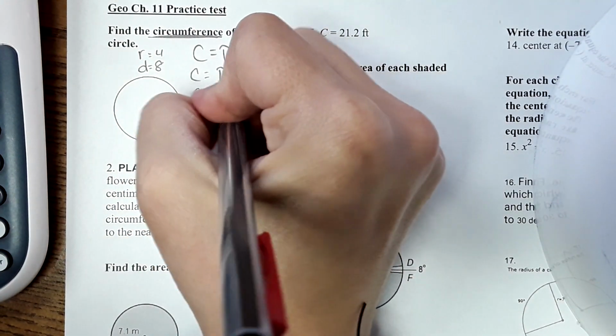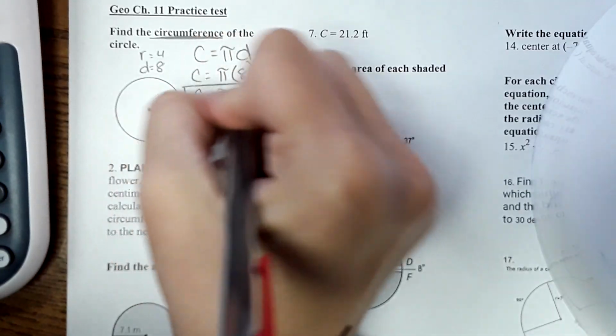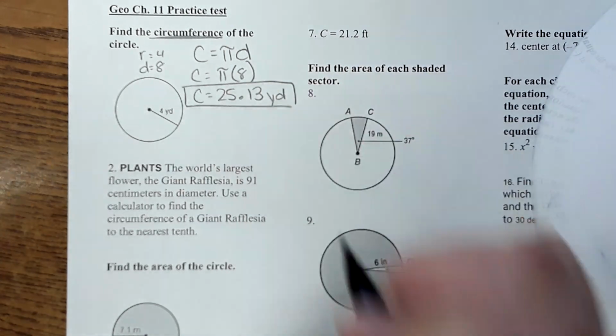Circumference equals 25.13 yards. And circumference is the distance around that circle.